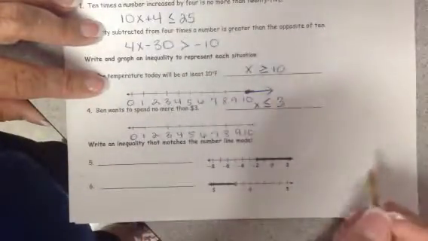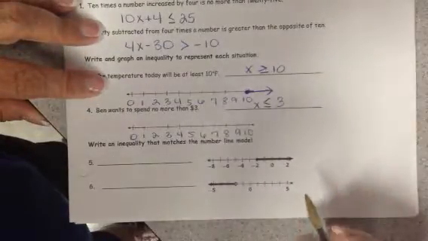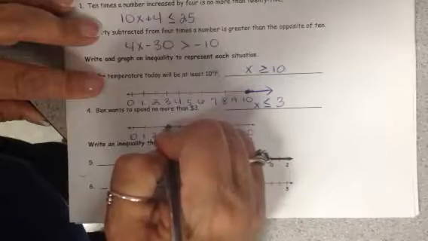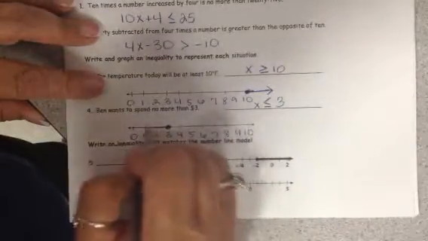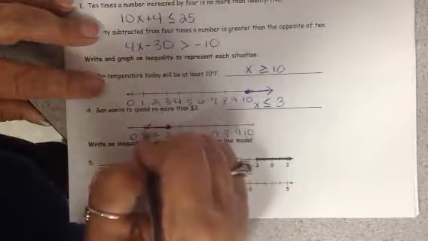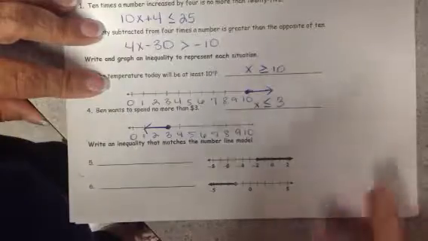Okay. And if you notice, this is an or equal to sign, so it's going to be an enclosed circle. We're going to put it above the 3. And my arrow is going to face to the left. And if you notice, my inequality sign faces to the left.